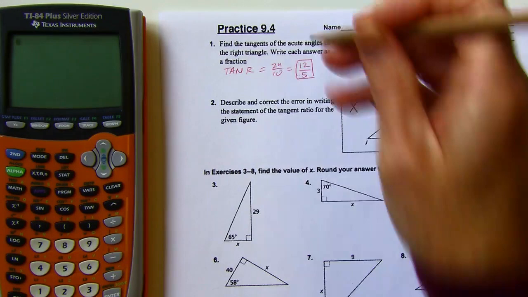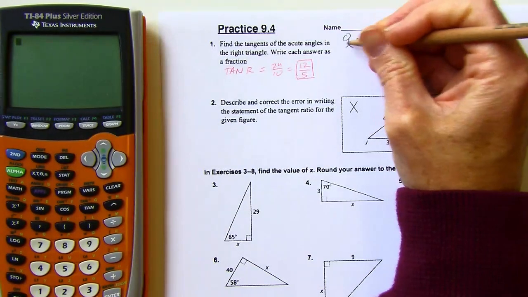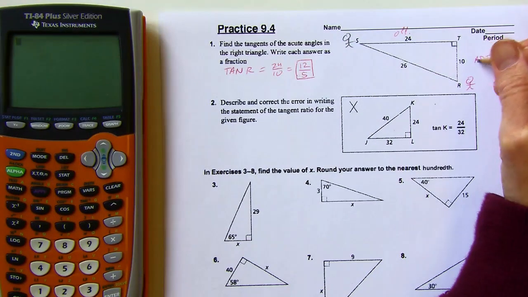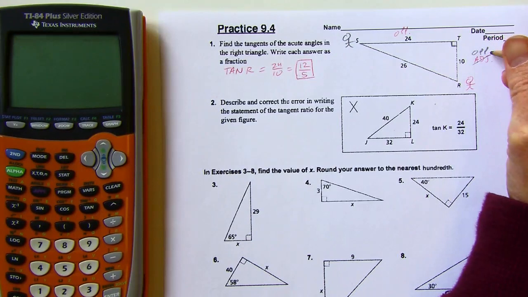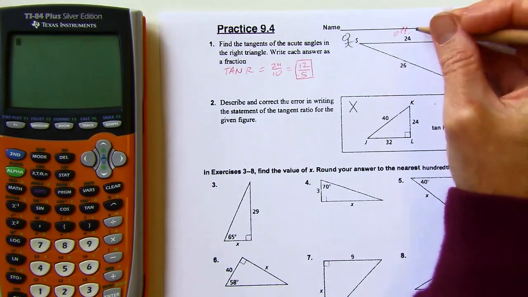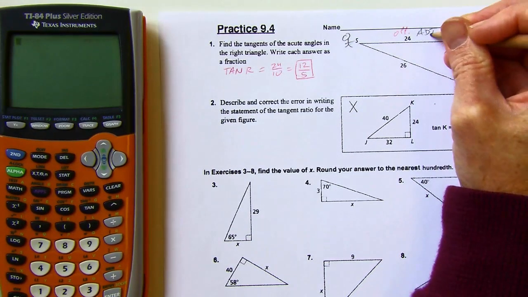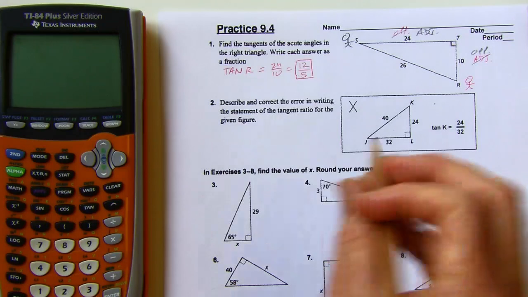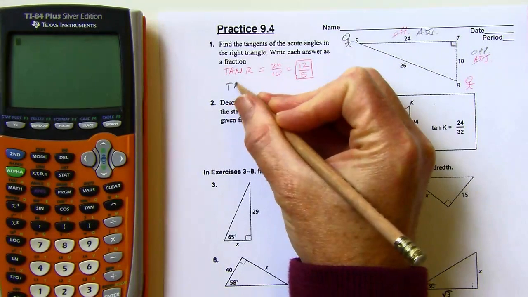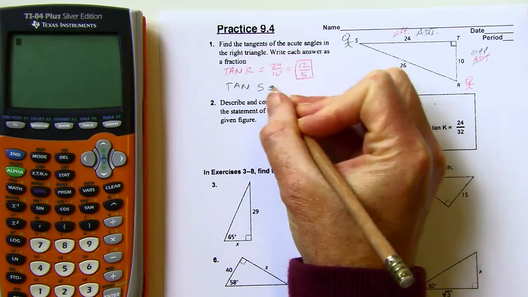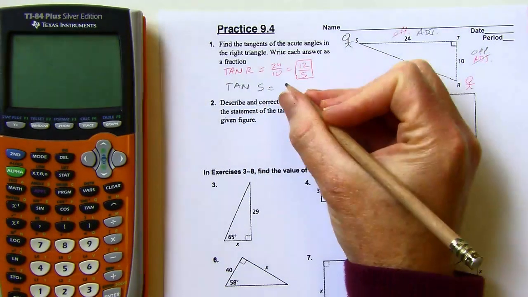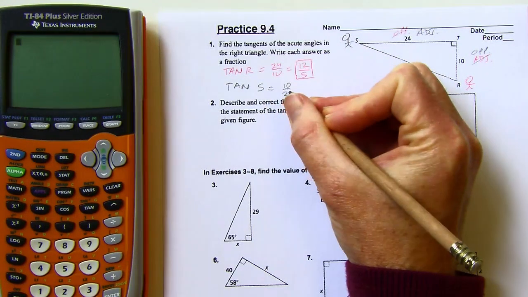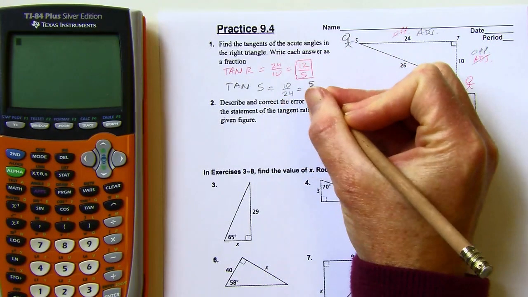If we are at the other angle, if we're over here at angle S, then this would be opposite. That would be the opposite leg from there, and this would be the adjacent leg. So then the tangent of angle S is going to be 10 over 24. Reduce that, and I'll get 5/12.